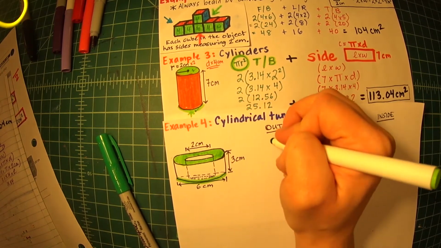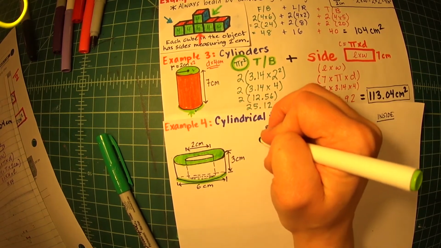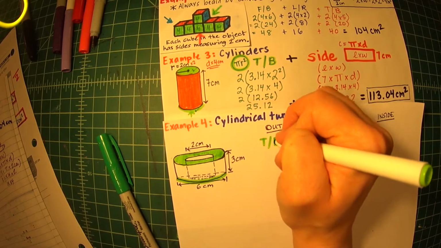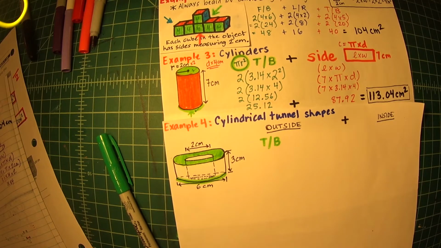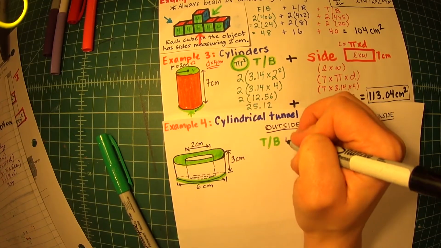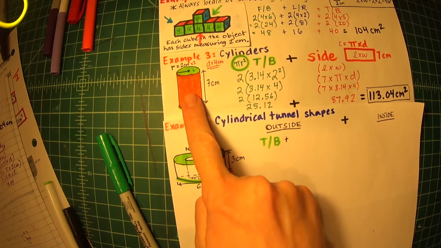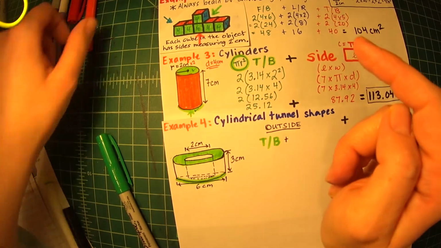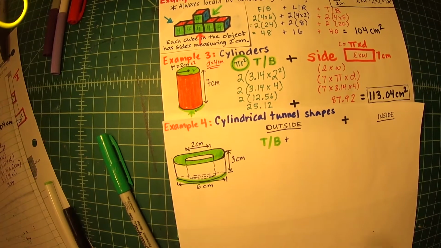So we've got the matching top slash bottom that we can calculate all together, plus, just like the standard cylinder, the wraparound side on the outside of this.